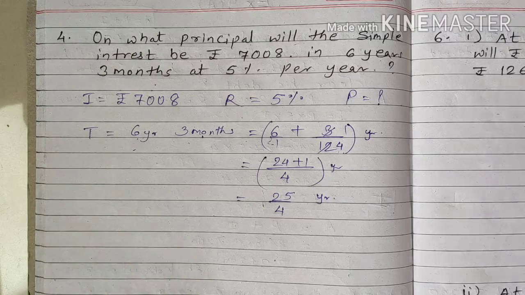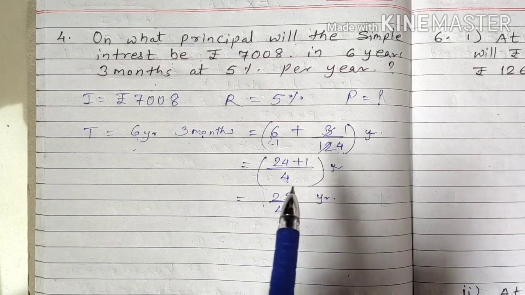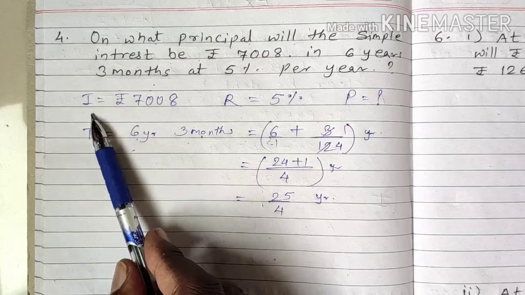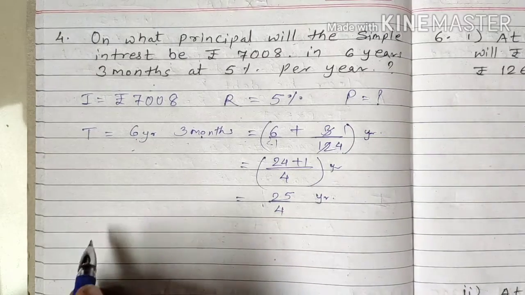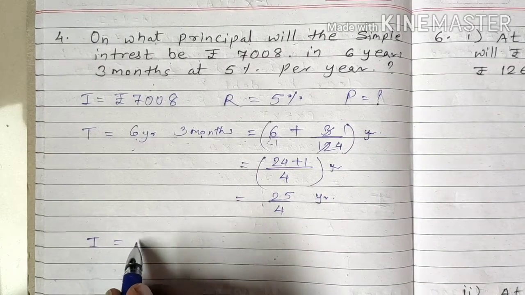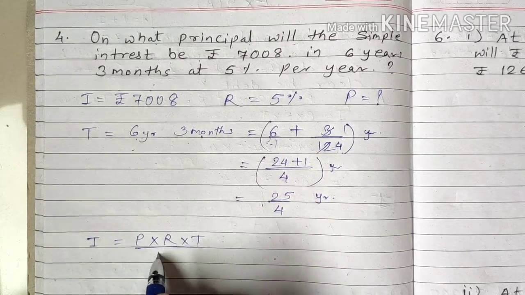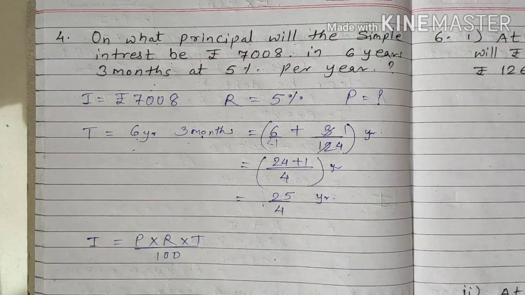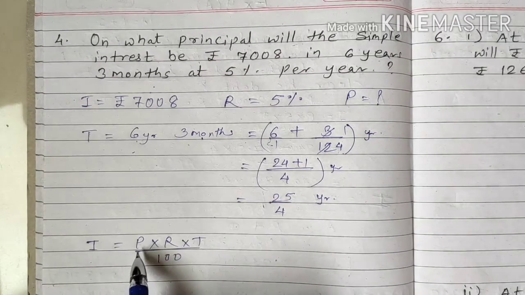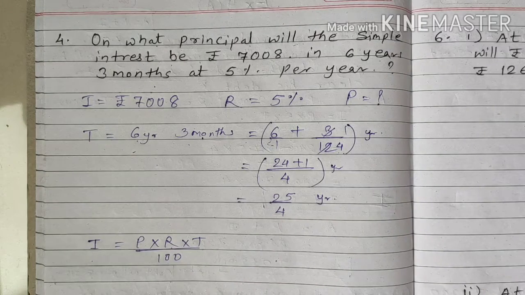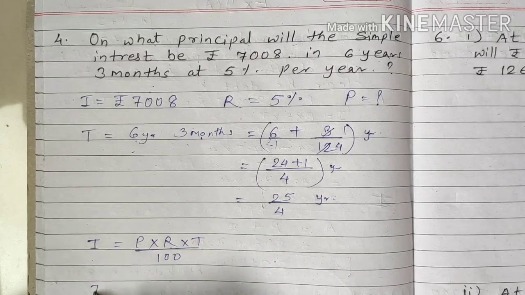Now let us calculate the principal. As in our question there is an interest given to us, and we know that interest and principal are combined in one formula, that is P × R × T upon 100. Correct? This is the formula to calculate the interest, and in it we can also find out the principal, the rate, and the time. So here interest is 7008.